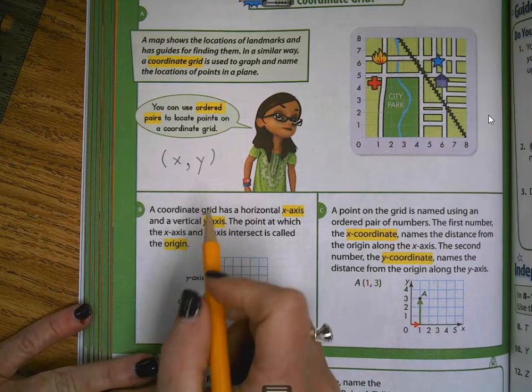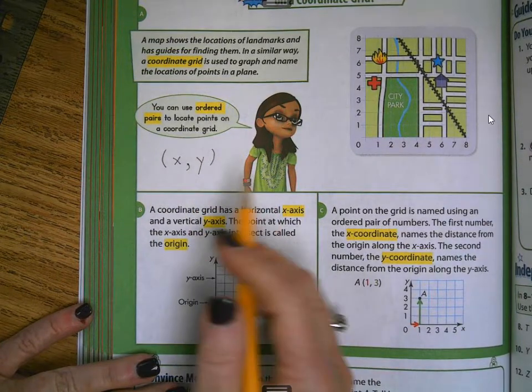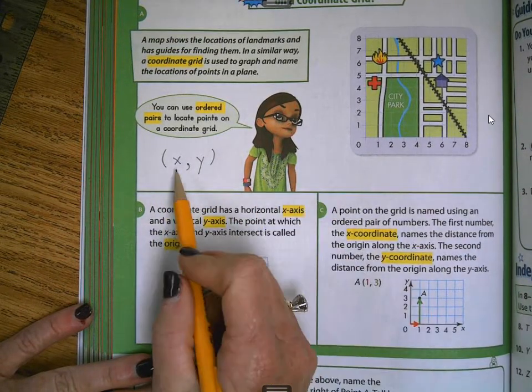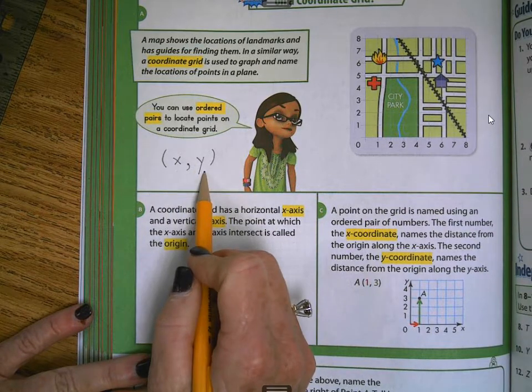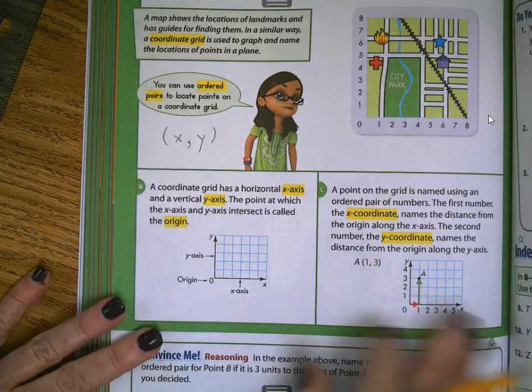The easiest way to remember this is in the alphabet, x comes before y, so you always talk about your x value before your y value. All right, so here it gets explained.